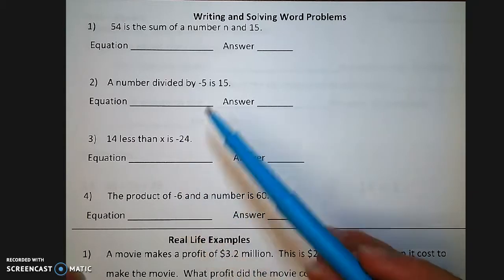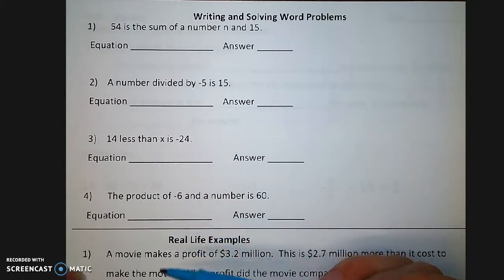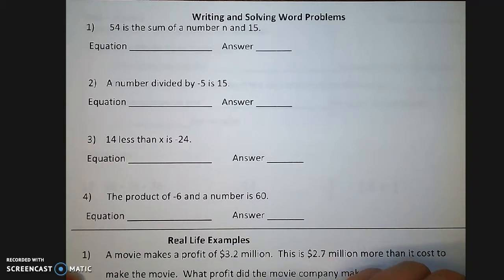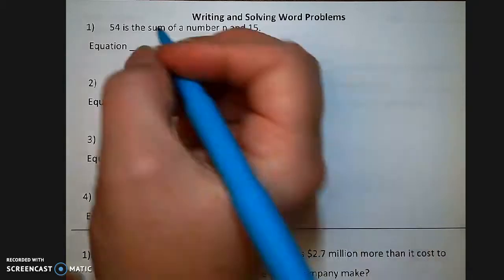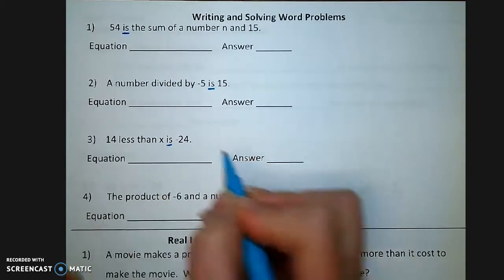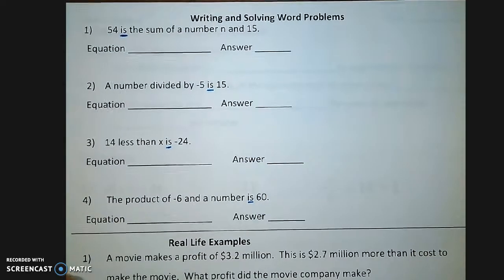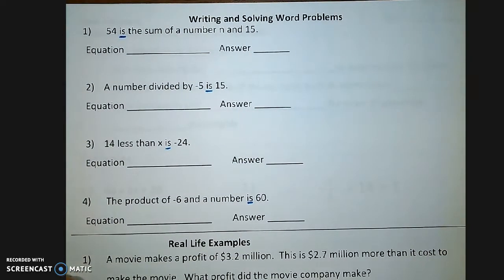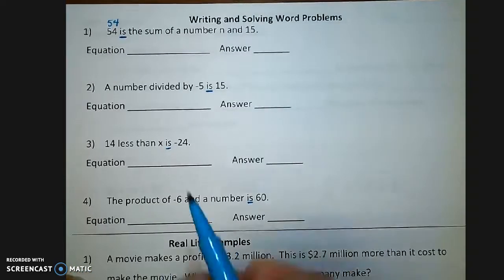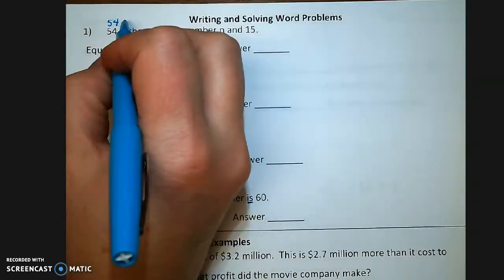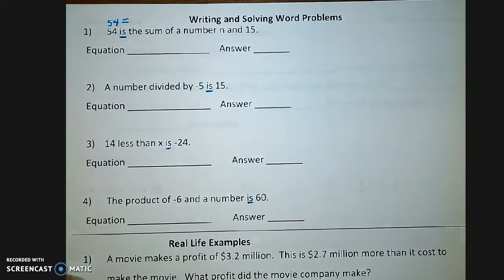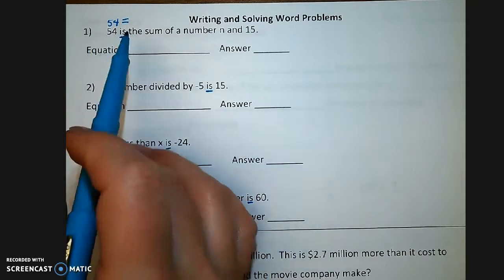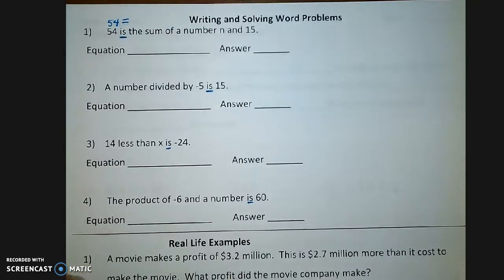If you have Mrs. Beach and Mrs. Bradford, I know you've also covered this, so this shouldn't be anything spectacularly new. The one new word that we're going to be looking for is the word "is," because every time I see that word is, that is where my equal sign will go. And so I tell my kids to find the number. So I have 54. And where the "is" is located will be an equal sign. So 54 is. So I know that everything else that's coming after is going to be on that side.